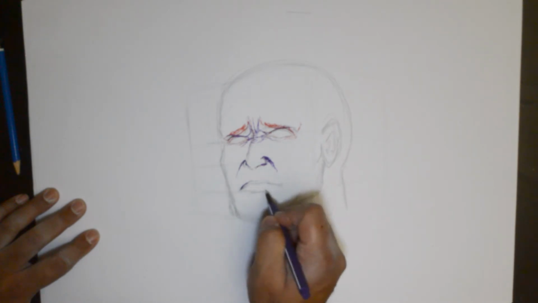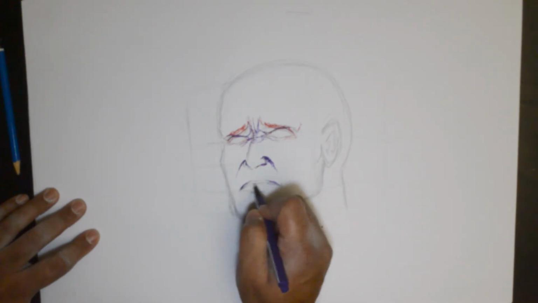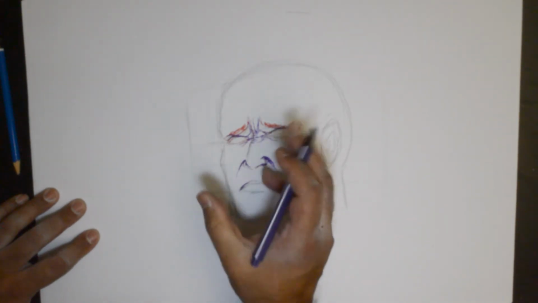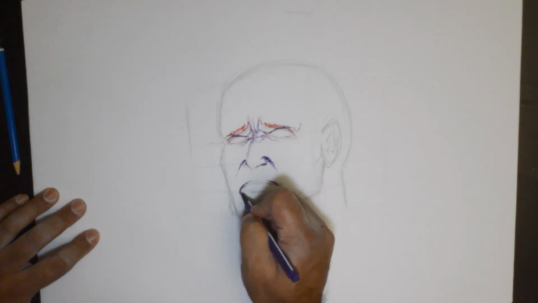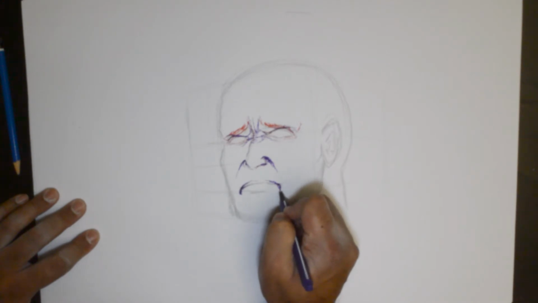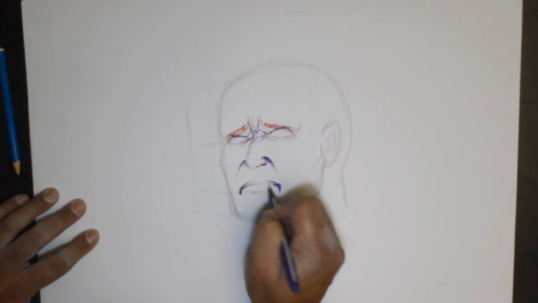And for that mouth, now you could leave the mouth as is, but it's not really possible because the entire face stretches, and you will possibly have, with that kind of expression, something like this going around the mouth.